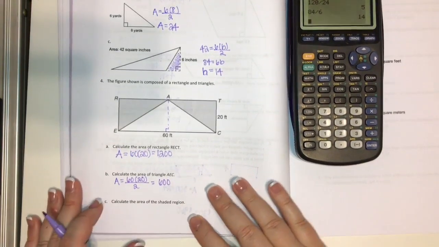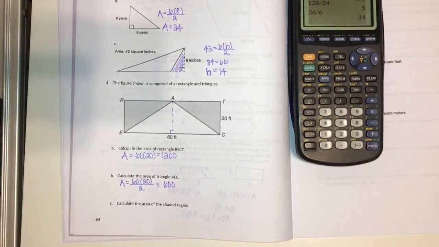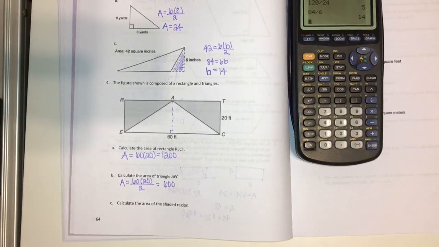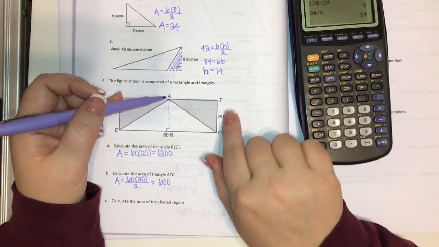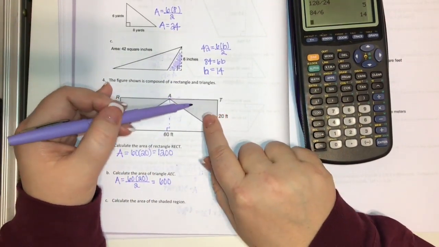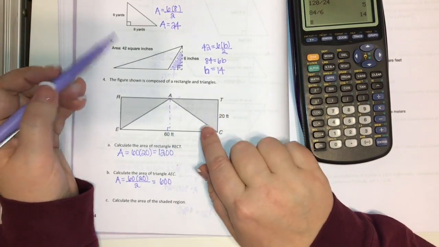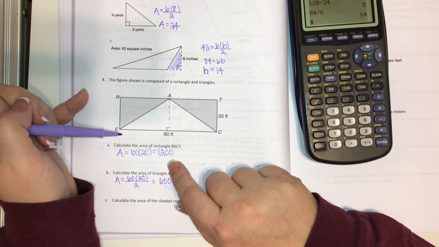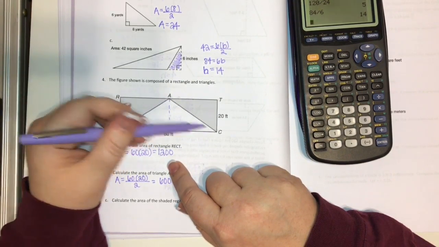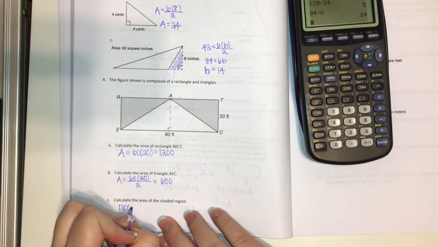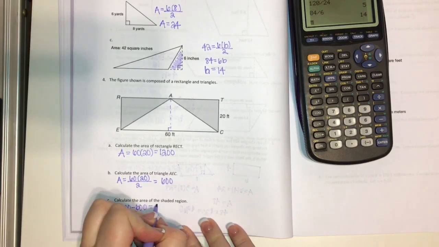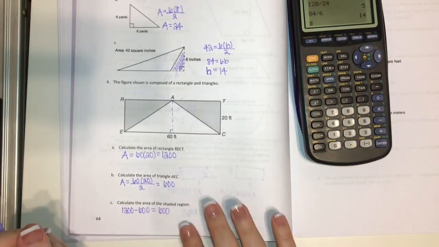Calculate the area of the shaded region. So these shaded region questions can kind of be confusing. We've seen them on standardized testing in the past. It's possible you had something similar to this on your algebra EOC, but they're not as complicated as they seem. So in order to find the shaded area, that would be kind of complicated because I don't know exactly what this is and what this is. But what I can do is I can take the area of the entire figure and then subtract out the non-shaded area. That was pretty easy to find. So I can take 1,200 minus 600, and that will give me 600, which is the area of the shaded region.